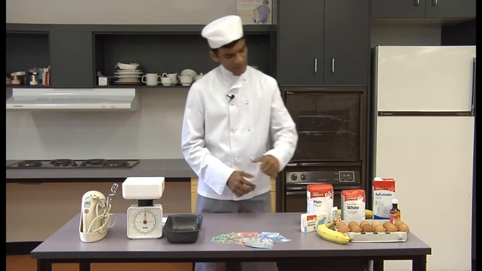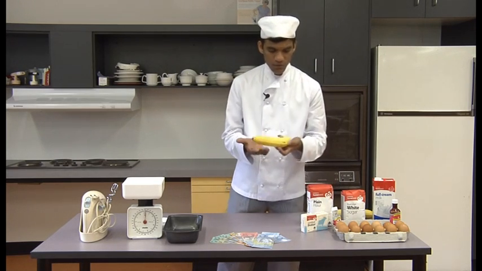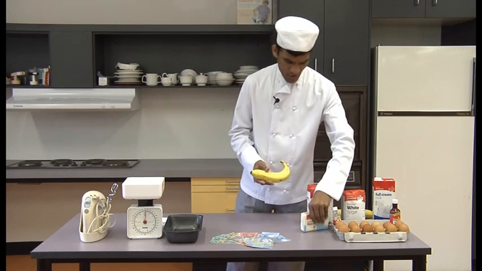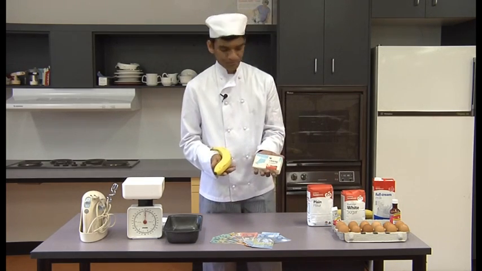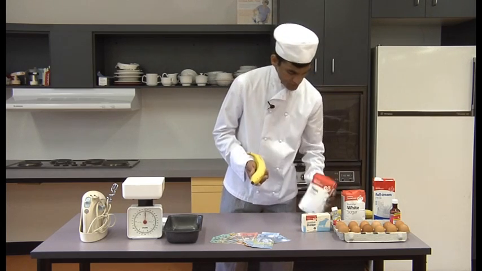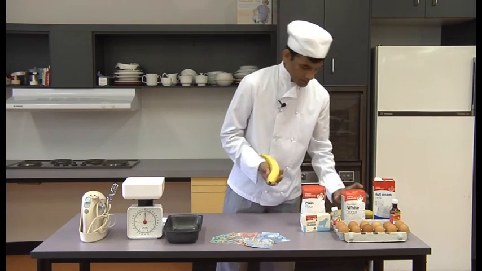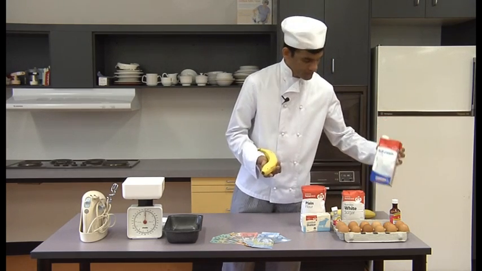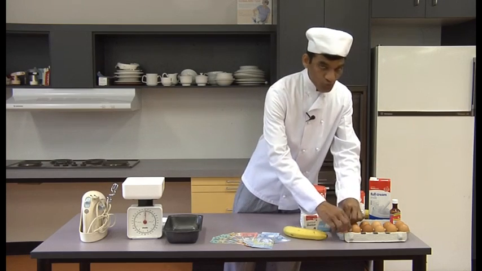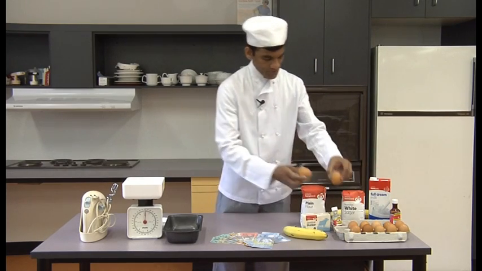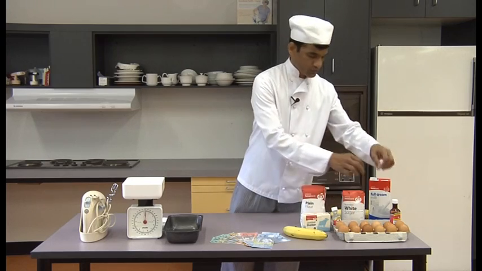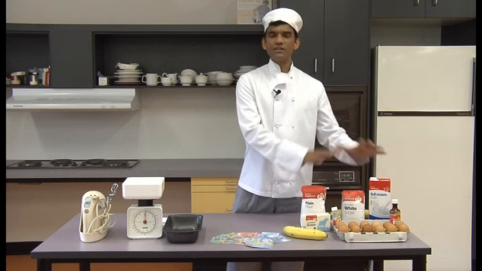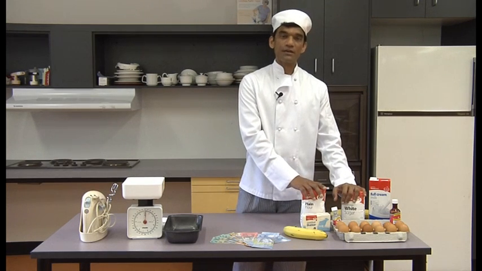So to bake one banana cake, I require one banana. And to make one banana cake, I require maybe 50 grams of butter, and maybe another 50 grams of flour, another maybe half cup of sugar, a little bit of milk, and 2 eggs. Apart from that, I will also need to put in a few drops of essence to give it a nice flavor. So those are some of the ingredients that I basically require to make my banana cake.